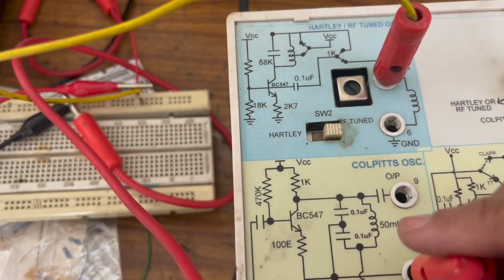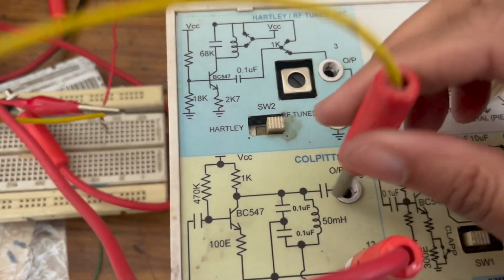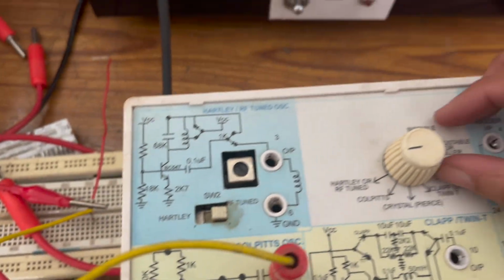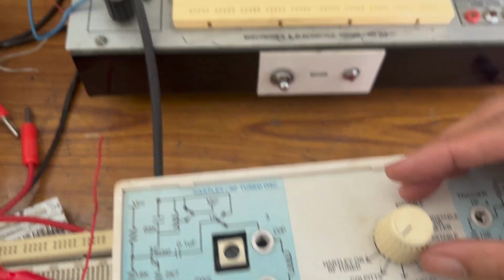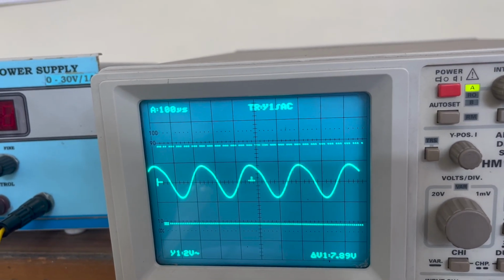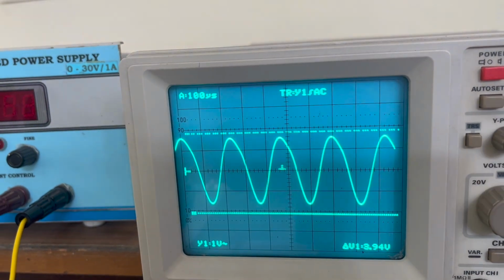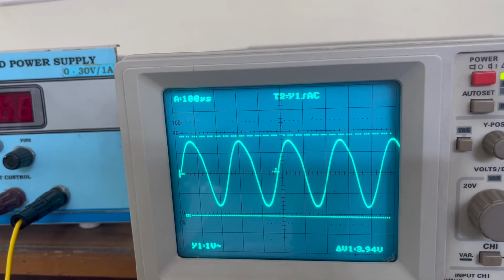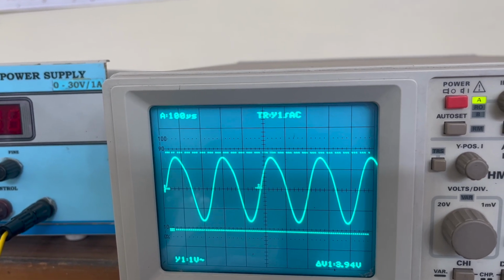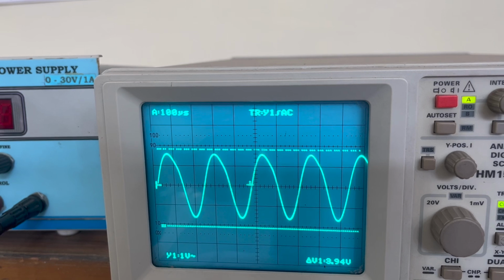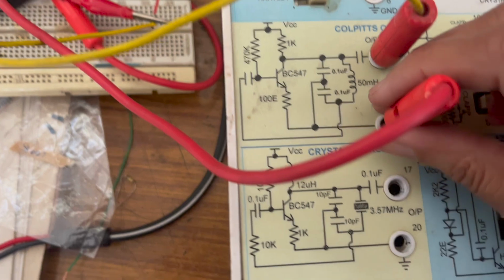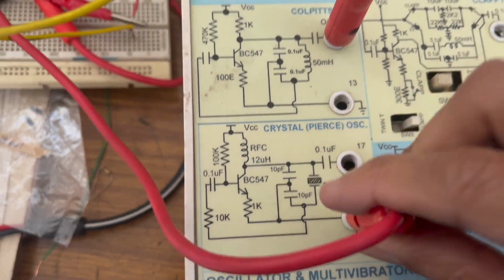The Colpitts Oscillator, the component values are given, and let us observe the output waveform. We have to change the switch to Colpitts to get the output, otherwise it will not show us output. And you can see here the time period is more here, that is the frequency is less. 100 microsecond time period is set and it is occupying approximately 2 divisions on the time axis, and amplitude is approximately 3 volts.